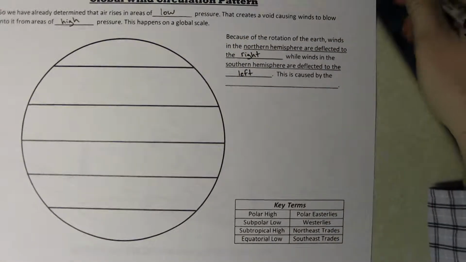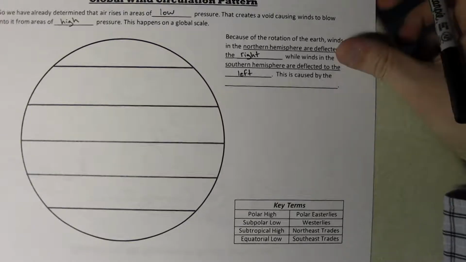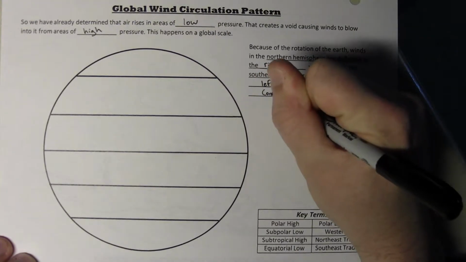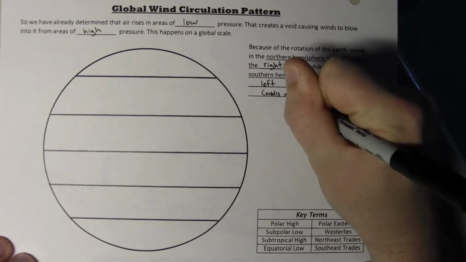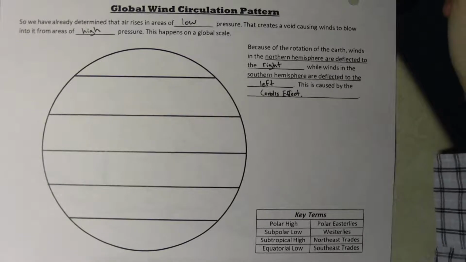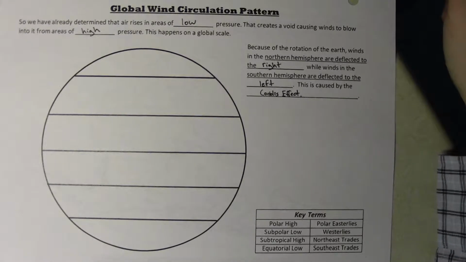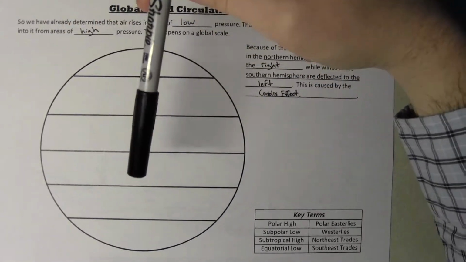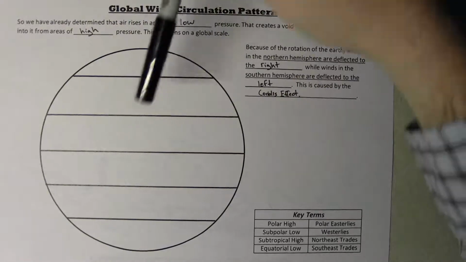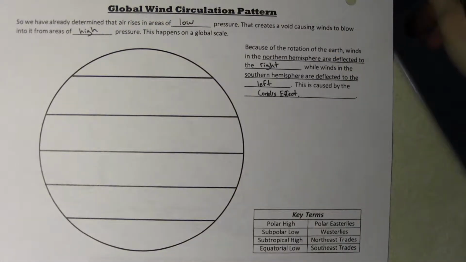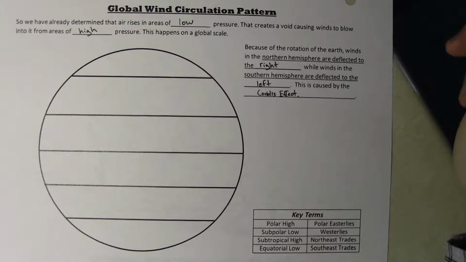Okay, this is caused by something you might not know. So this is caused by the Coriolis effect. Sorry, I kind of wrote that small. It's C-O-R-I-O-L-I-S effect. And so what that is basically the spin of the Earth causes a bit of a deflection one way or the other, depending on being above or below the equator. I'll show you an example of that in 1 second.